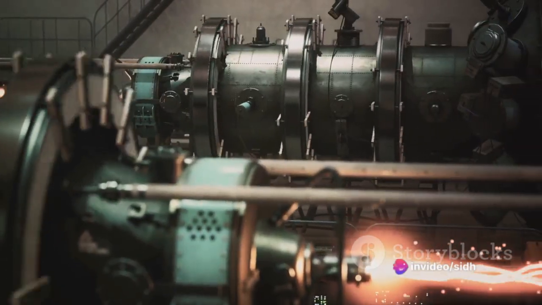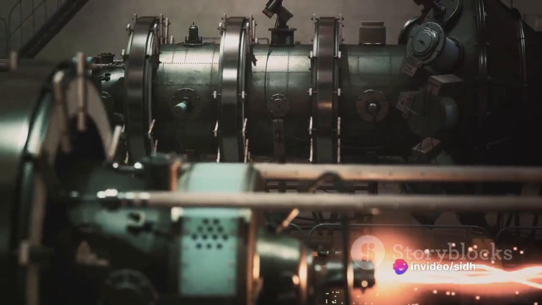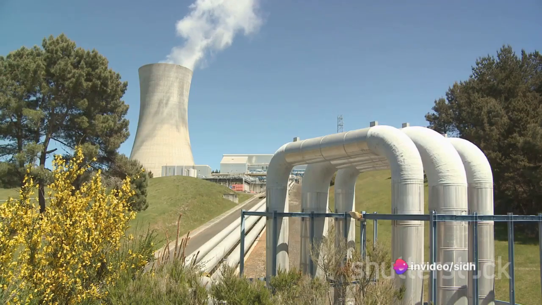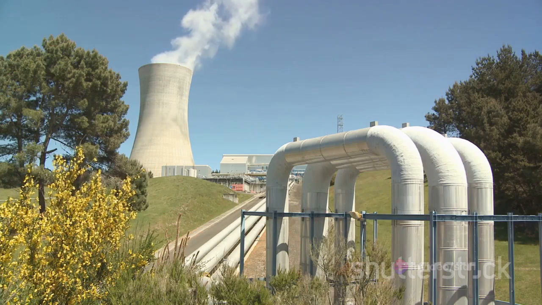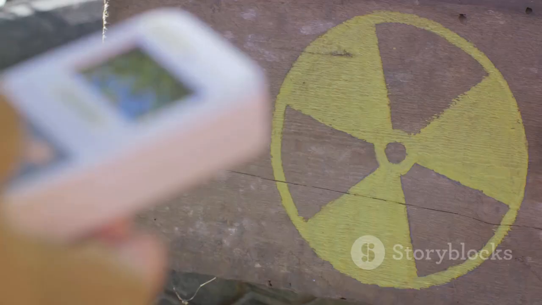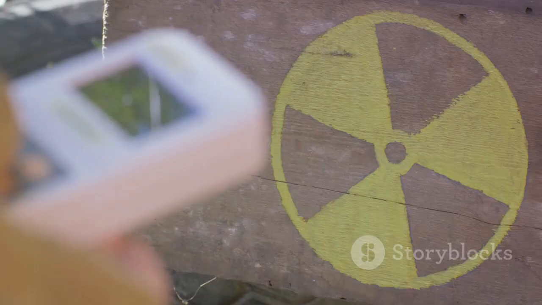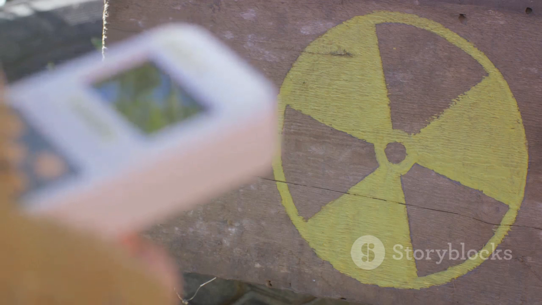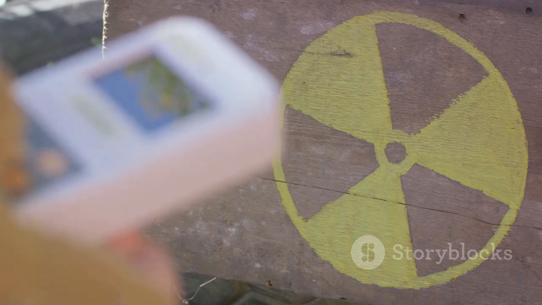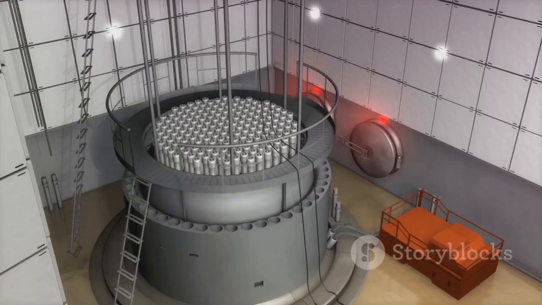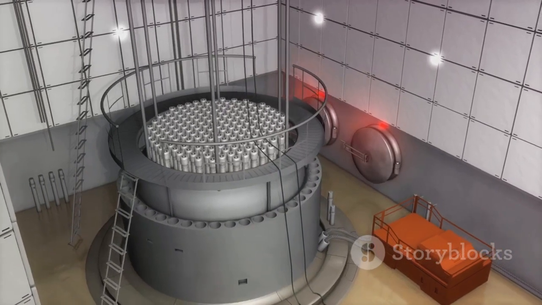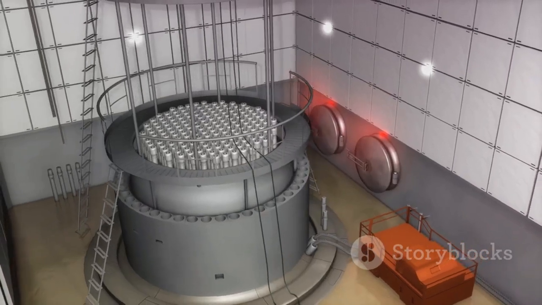The reaction's rate is controlled with neutron moderators and control rods. The heat produced is used to create steam, which drives turbines and generates electricity. Finally, the spent fuel rods are safely stored away as radioactive waste. It's a complex process, but one that powers millions of homes and businesses around the world. It's the intricate dance of physics and engineering that sits at the heart of nuclear power.